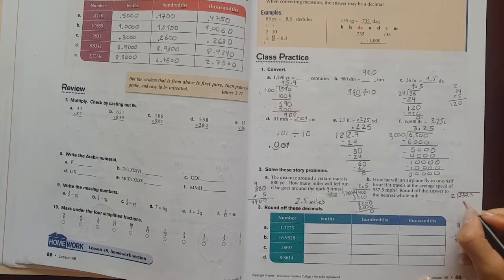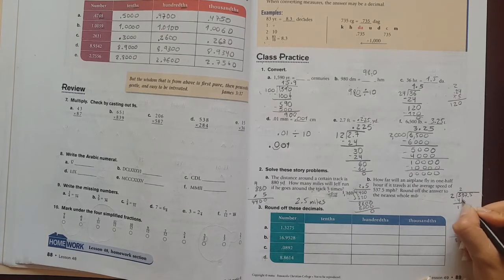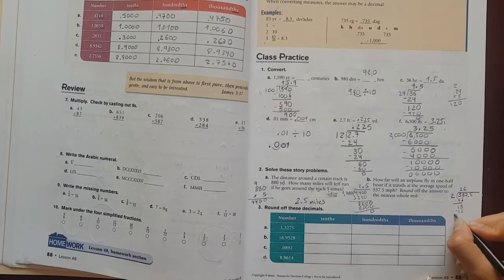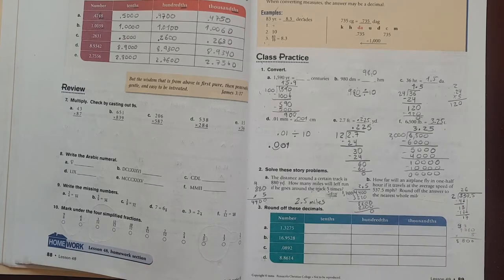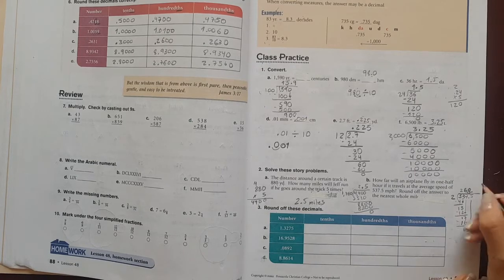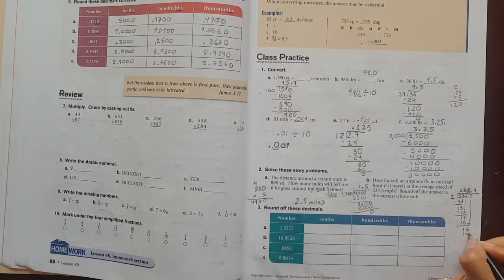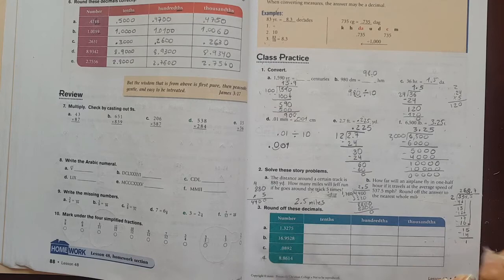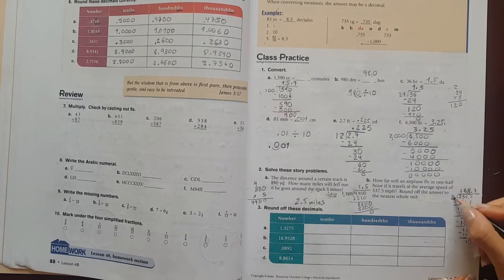So 2, how many times I find 2 in 5? 2, 4, 1, what happened next? 3, 6, 12, 7, here. If we continue, divided here will be by 7, 14, 1. And because I have this point, I can put a 0. And how many times I find 2 in 10? 5. See? Very good.